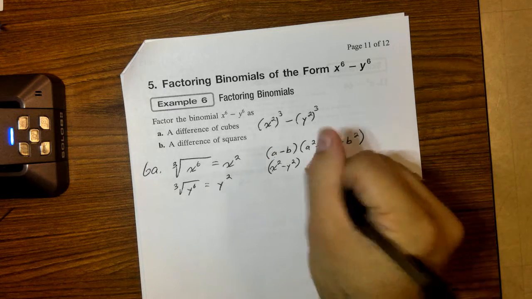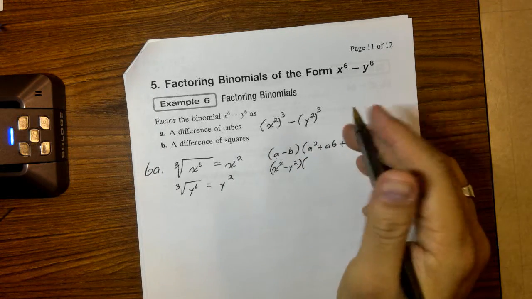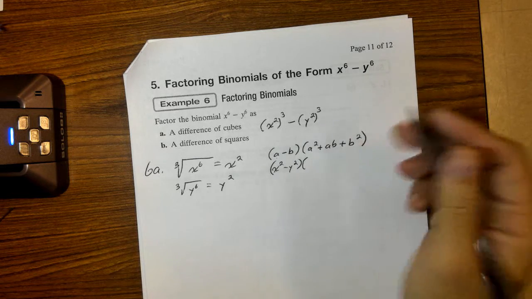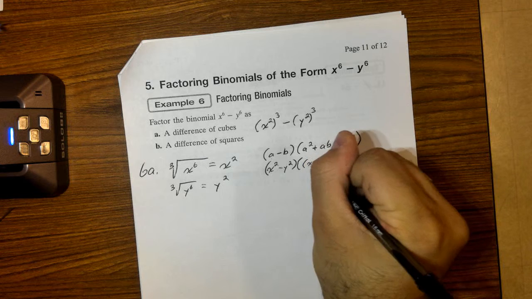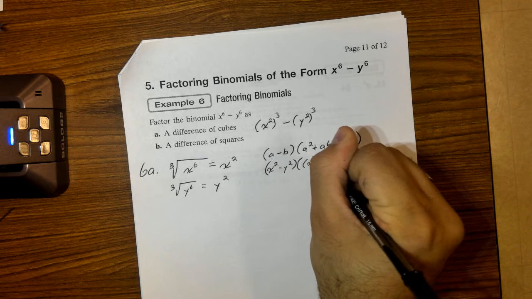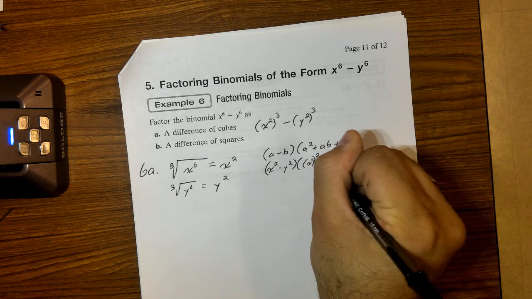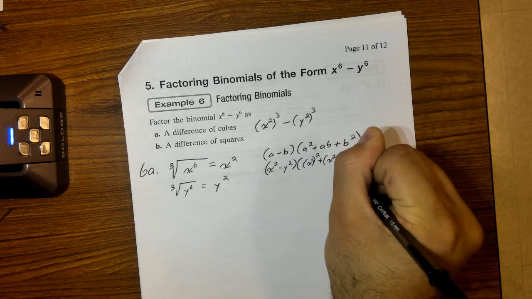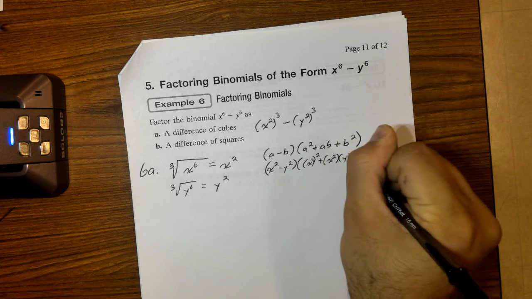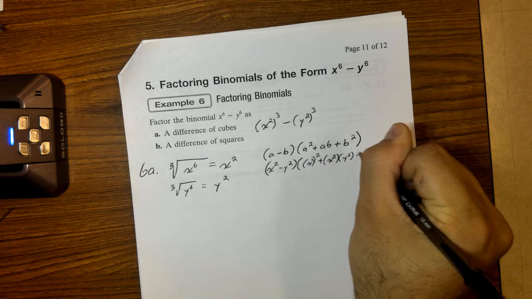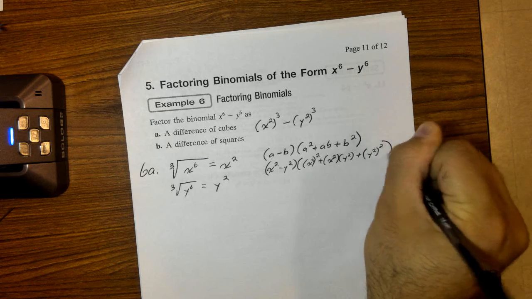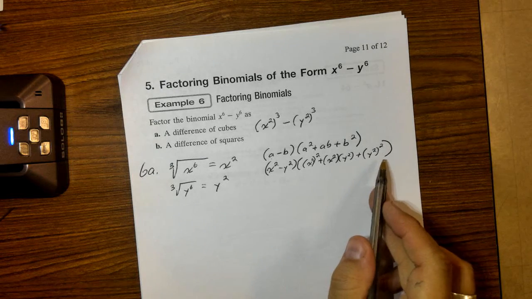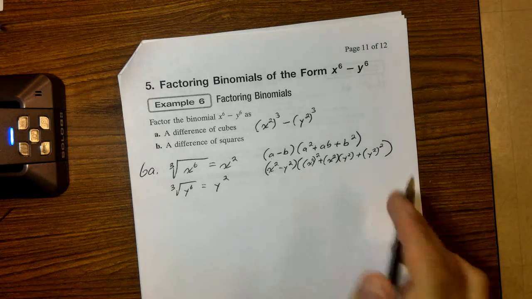And here, because our a value is x squared, we're going to put that in parentheses. So x squared in parentheses squared, opposite sign plus sign, and then x squared times y squared, both in parentheses, always positive, and then y squared in parentheses squared, and that takes care of the second factor.